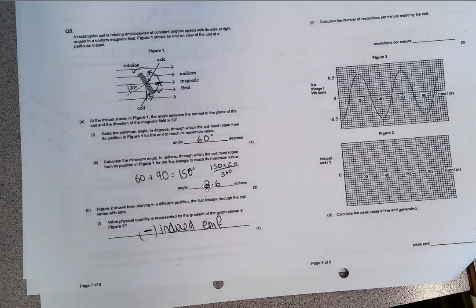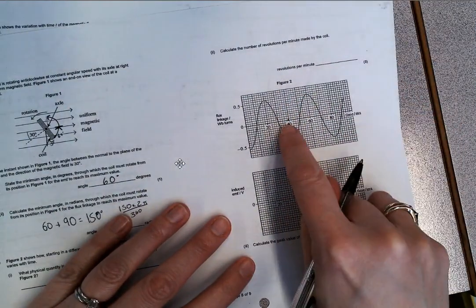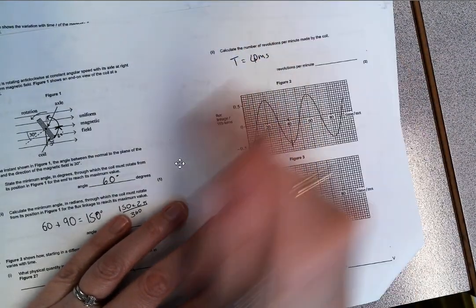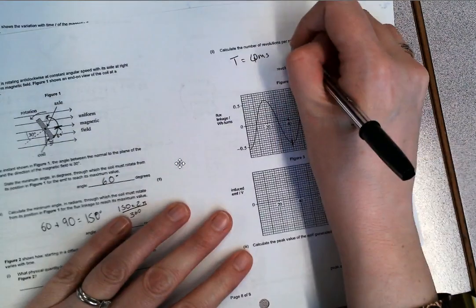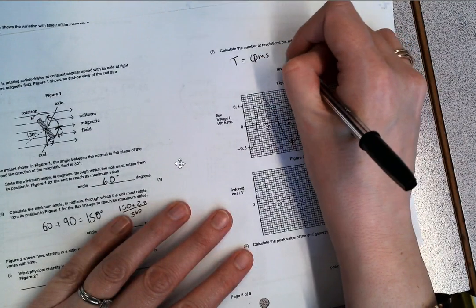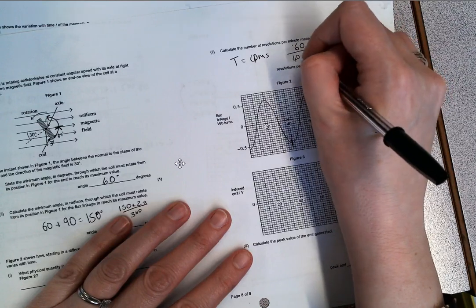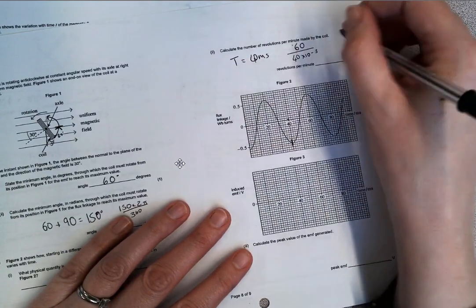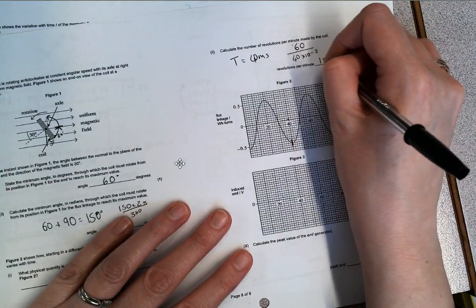It then says calculate the number of revolutions made per minute by the coil. So if we look at the time period, it is 40 milliseconds. So if we did per minute, 60 seconds in a minute, divided by 40 times 10 to the minus 3, that 40 milliseconds, it'll tell us how many revolutions it makes per minute, which is 1,500.